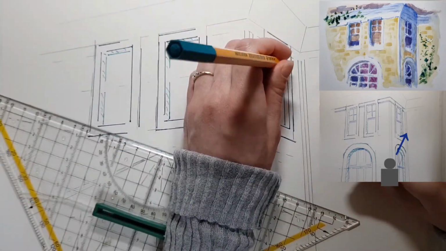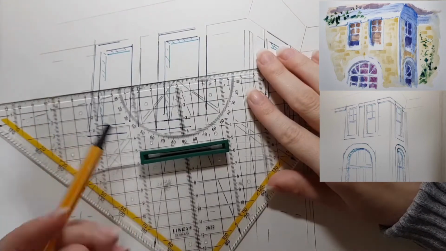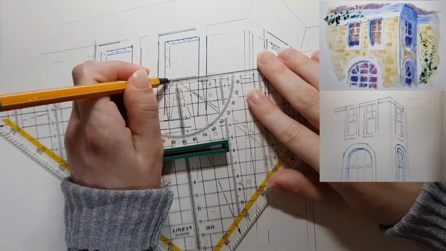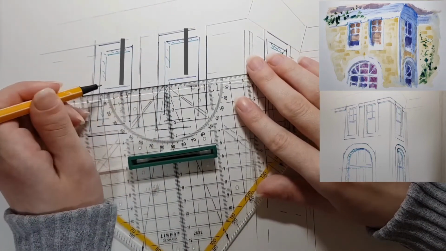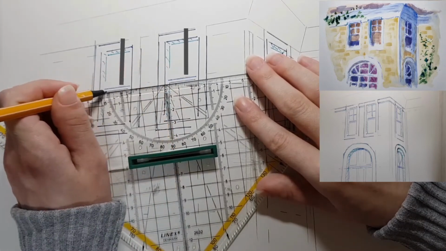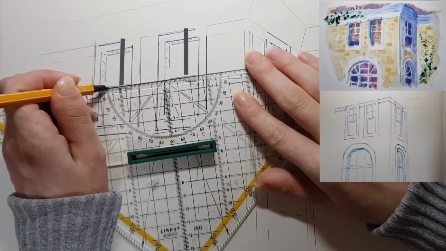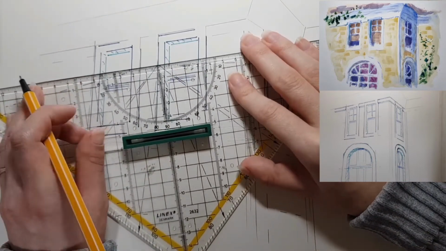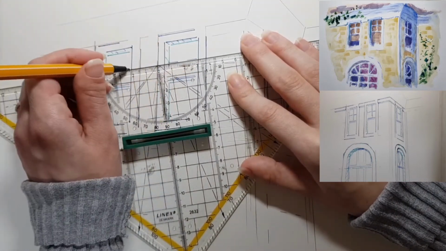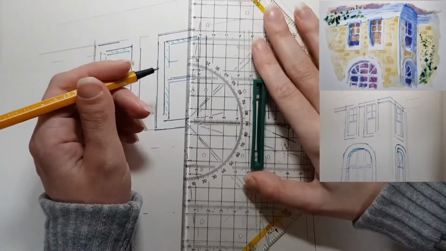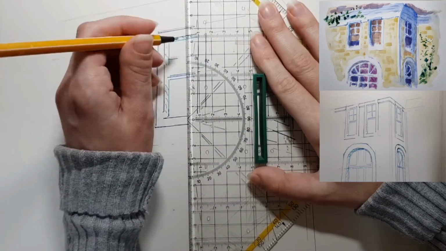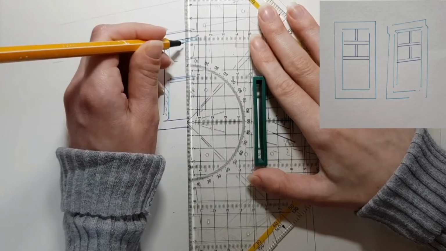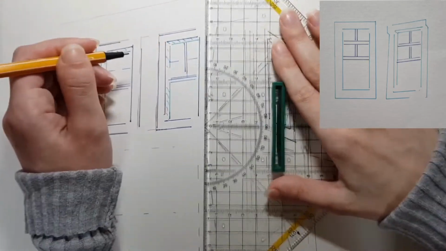Let's add the squares. We see the windows from the side. That's why the center line isn't going to be in the center. The point of view changes how things look. Part of the squares is hidden, so they won't all be the same size. They actually aren't squares.